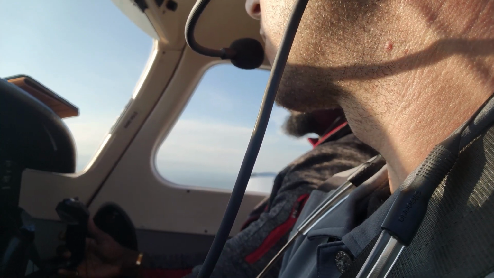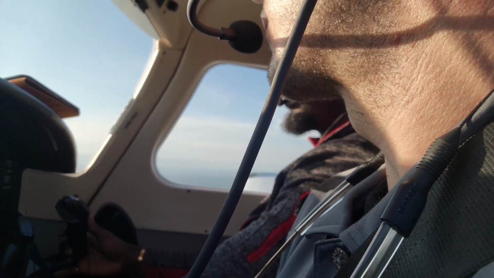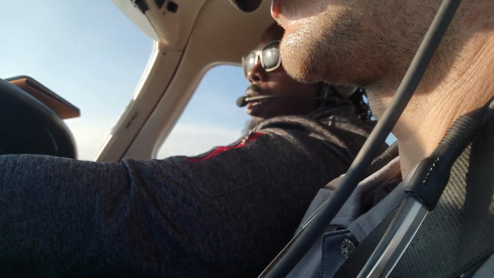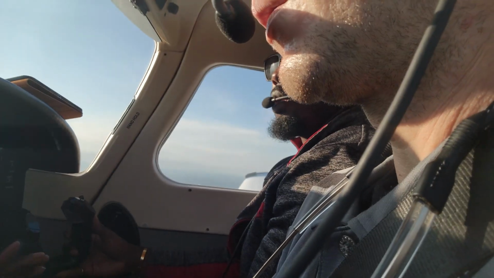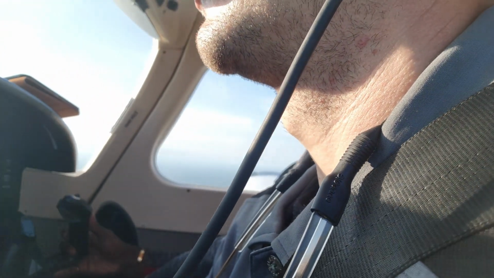So first thing I'm going to do is hold and bring this down to 1700. When at 1700, I'm going to look in the white arc, which is my flap range. I'm in the white arc. You see the white line over there? I'm safe to bring in my flaps. So actually bring in one notch of flaps. One notch. All right, one notch is in.